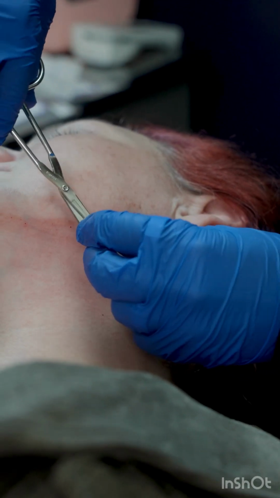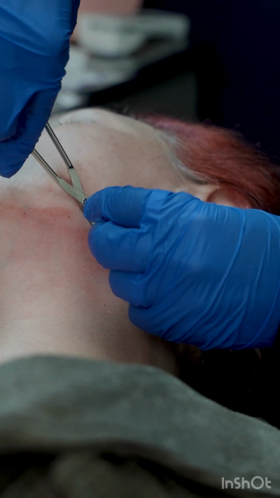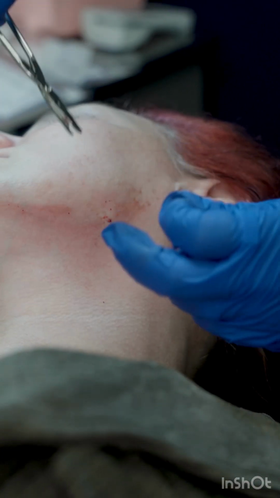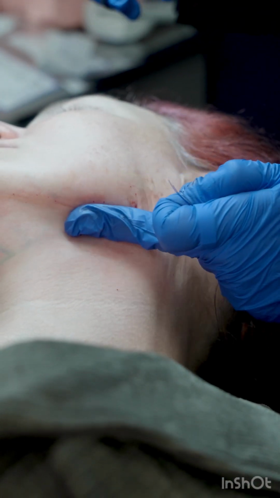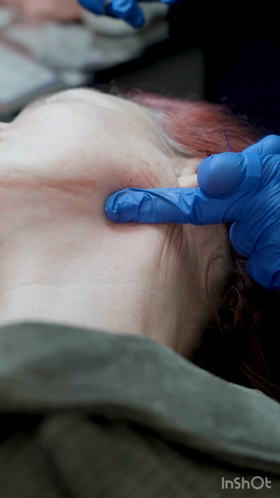Once that is complete and all the threads are in place, I cut off the excess thread from her lifting on both sides. And now let's see her results.